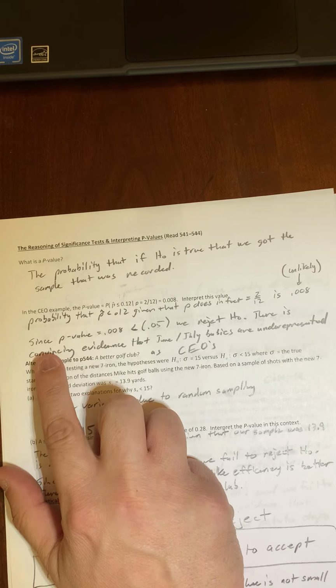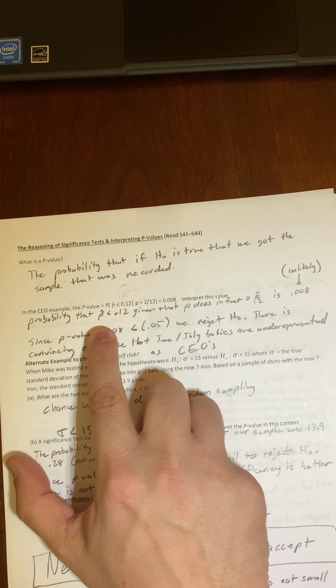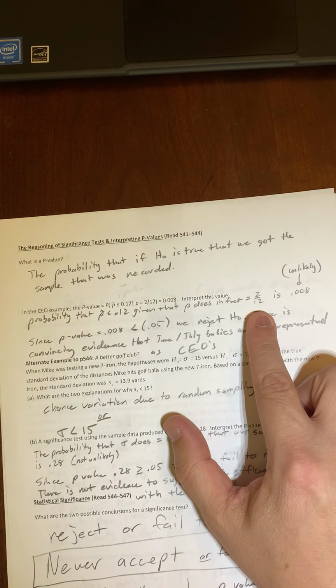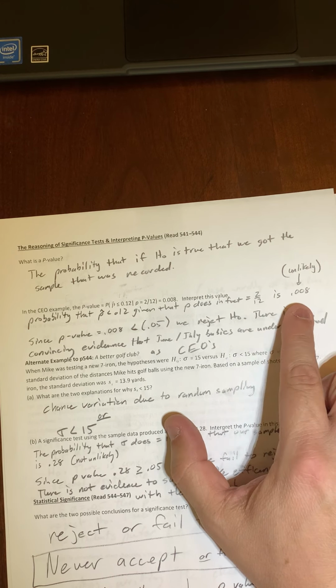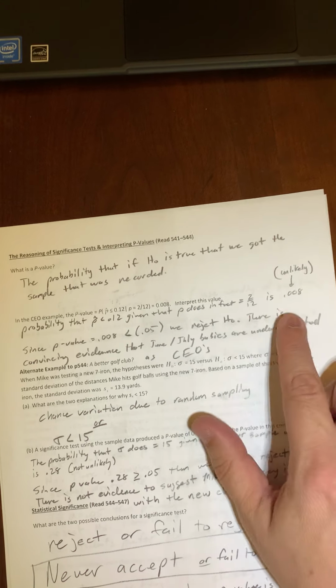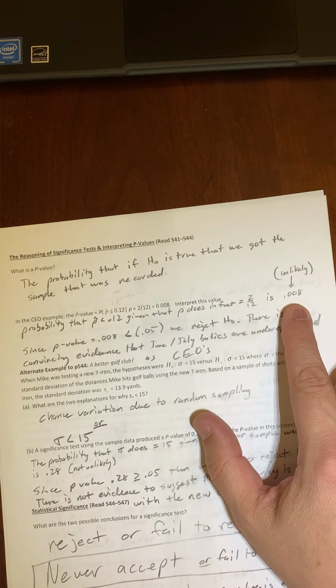The probability that our sample would have been less than 12%, given that in fact it's 2 out of 12, which again, that's 1/6, that's almost 17%, is 0.008. If in fact every month was equally represented, the probability that we got this crazy sample that we got in the problem is less than 1%.